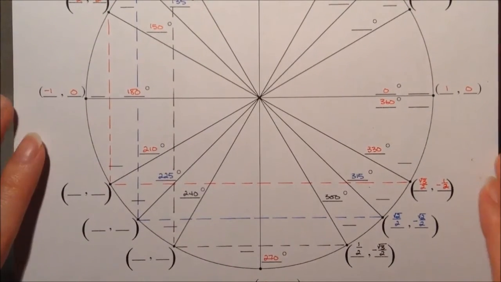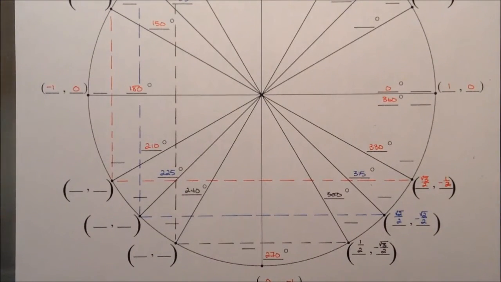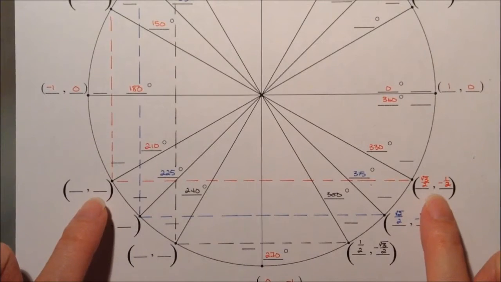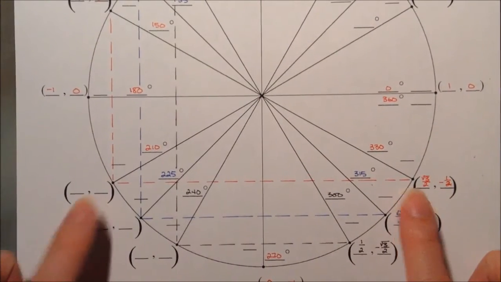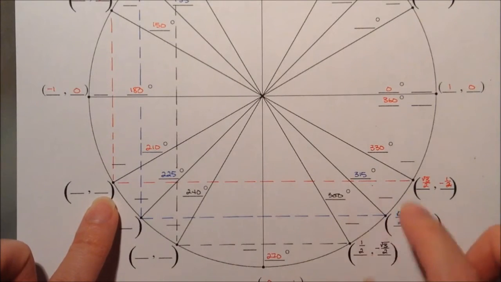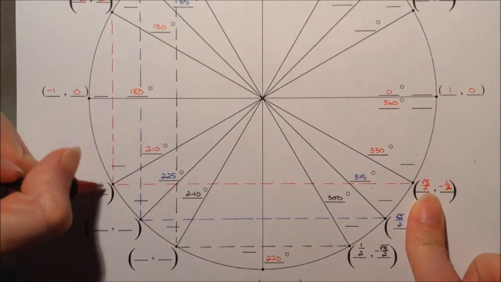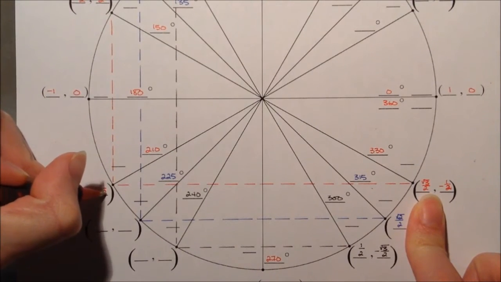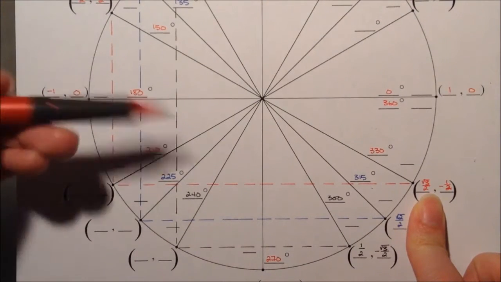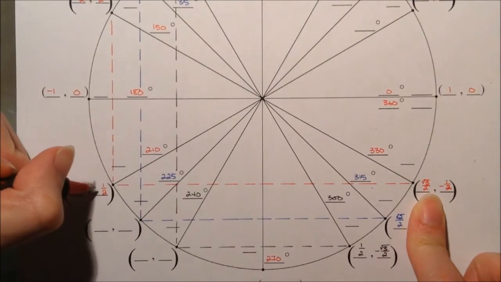Now, connecting from quadrant 4 and quadrant 3, if we look at it, it's horizontal, so that means it's going to be the same y value. So I'm going to write here 1/2. Now keep in mind, since we're in quadrant 3, we're dealing with the bottom y values, so it's going to be negative.